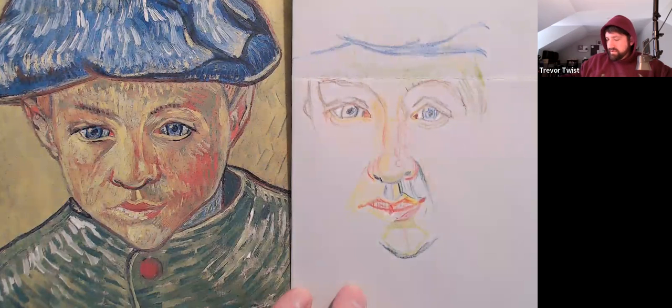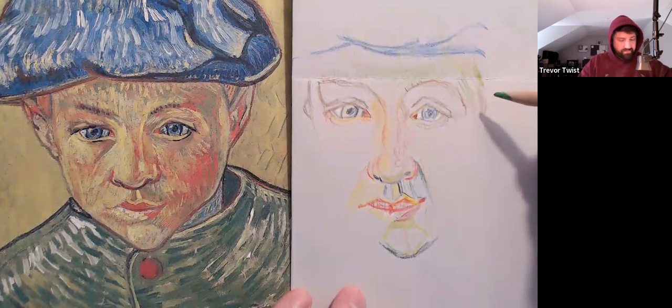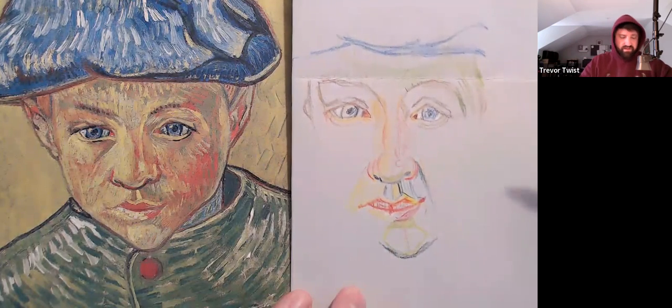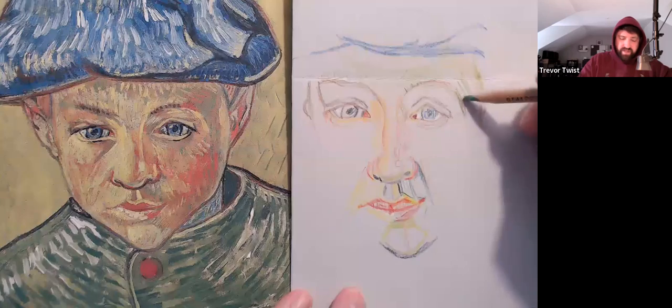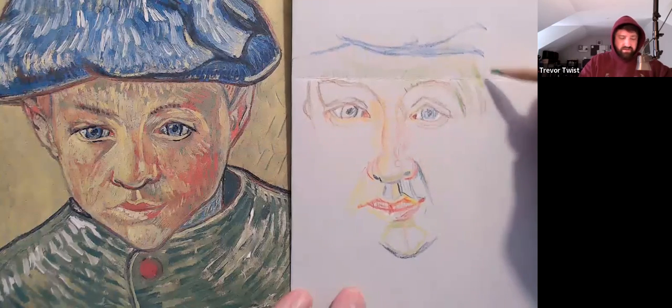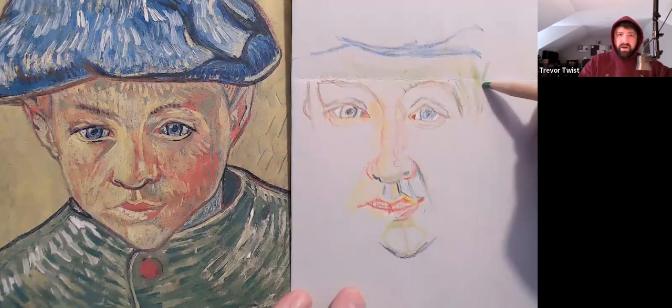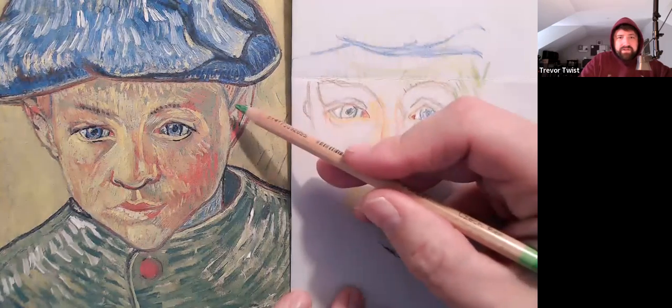I might switch to a darker green even. We have certainly earned this silhouette. So we have our temples, and then we have the beginning of the sideburns, which are up so high. Look how high this triangle is.